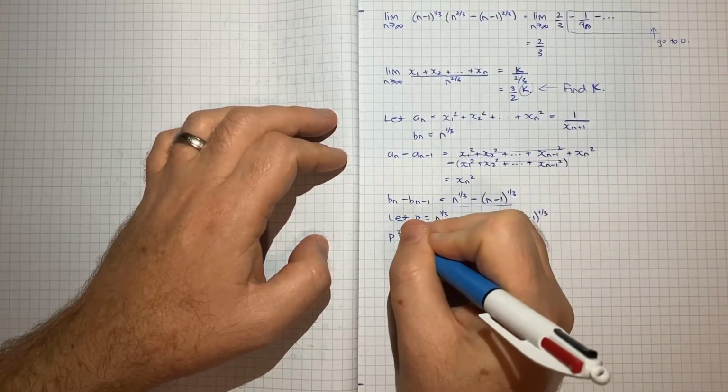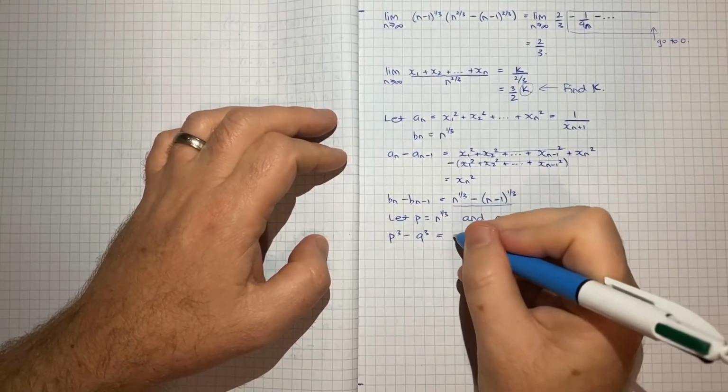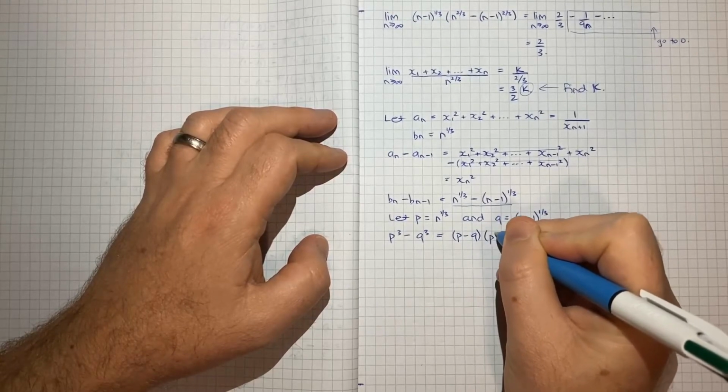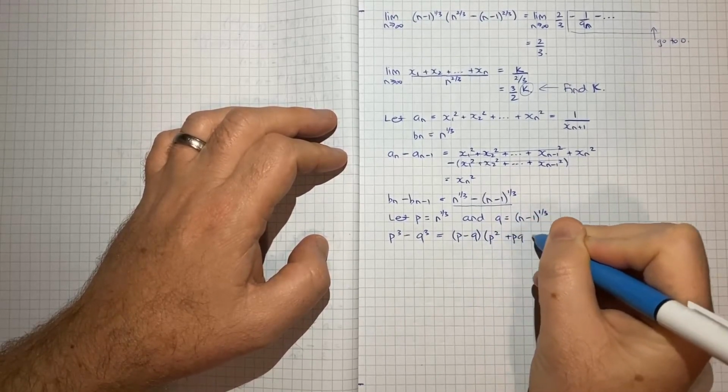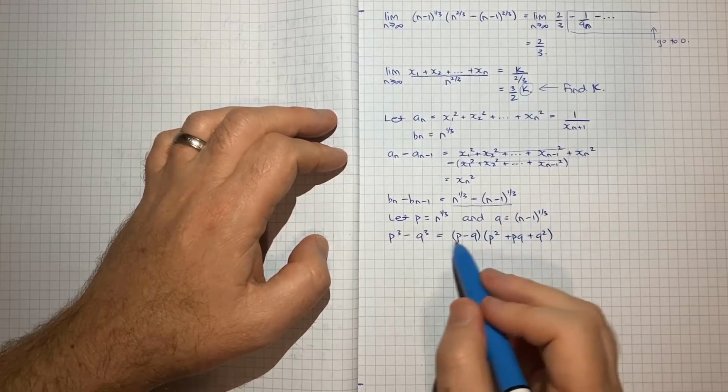So p cubed minus q cubed, we know simplifies to p minus q, times p squared plus pq plus q squared. So now we'll just insert our p and q into this.